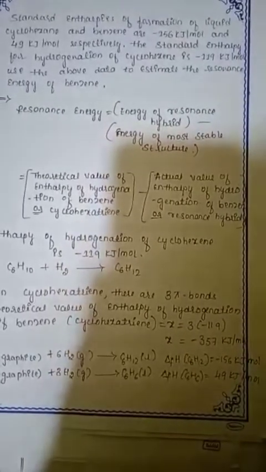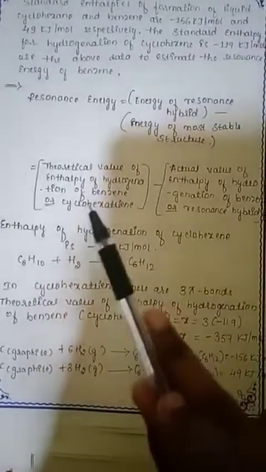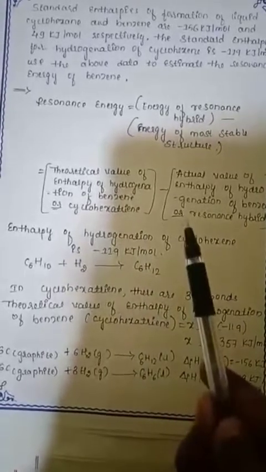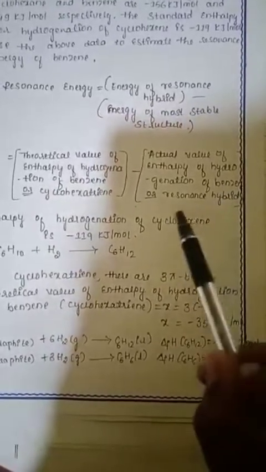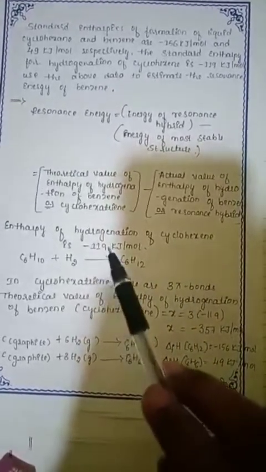Solution: resonance energy is equal to energy of resonance hybrid minus energy of most stable structure. Then the theoretical value of enthalpy of hydrogenation of benzene or cyclohexatriene minus the actual value of enthalpy of hydrogenation of benzene or the resonance hybrid. We have the enthalpy of hydrogenation of cyclohexene as minus 119 kilojoules per mole. Now the reaction is C6H10 plus H2, it gives C6H12.